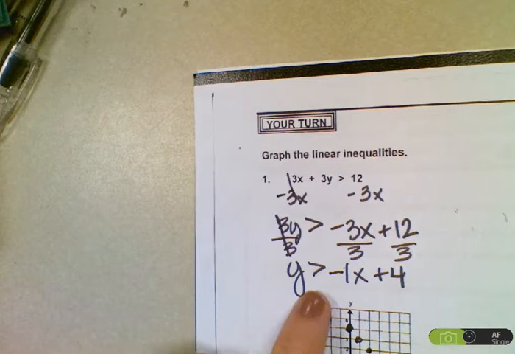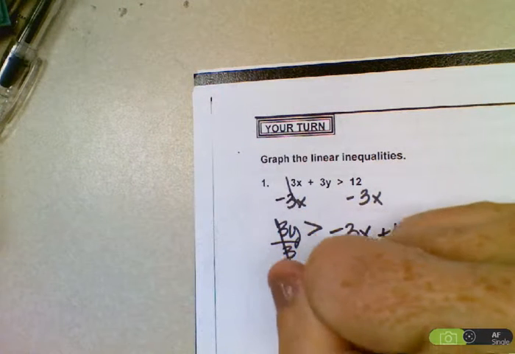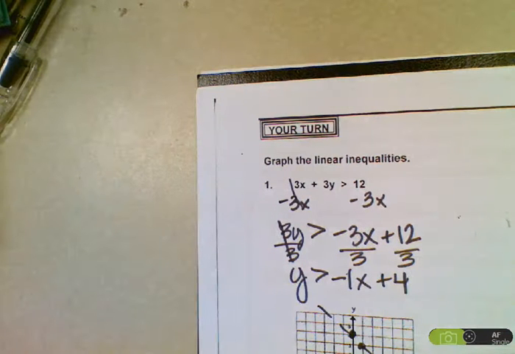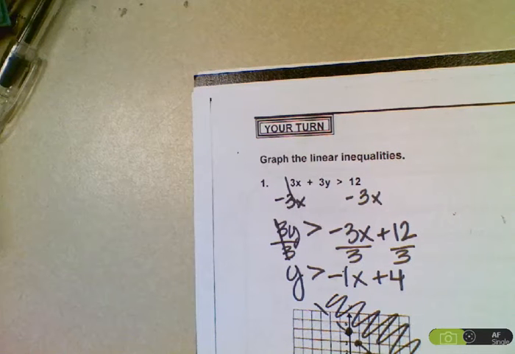Is that going to be a solid line or a dashed line? Dashed. There you go. Good guess. And if it's greater than, is it going to be above that line or below that line? It's going to be below that line. Why didn't you use greater than? When you go greater than, you go into the sky. It's going to be over.